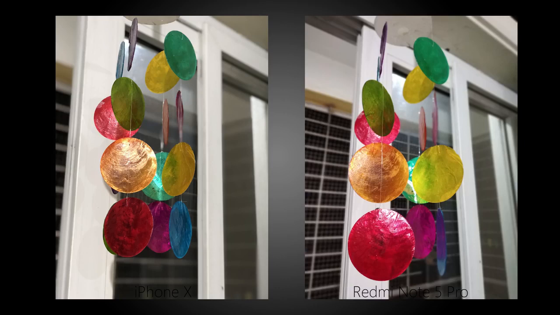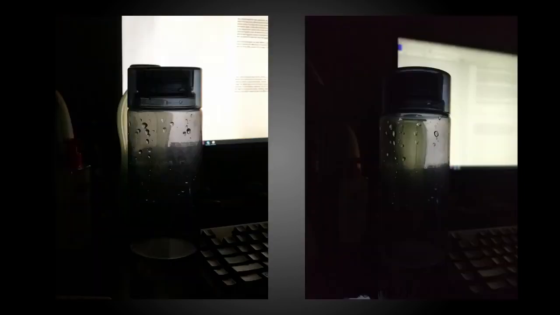In lower lighting conditions, the 5 Pro finds it difficult to get a sharp image, especially if the object is moving even slightly. However, if the light drops beyond a certain extent, then the iPhone 10 even fails to apply a portrait mode, while the 5 Pro still holds on for longer and applies a blur, albeit with more noise.